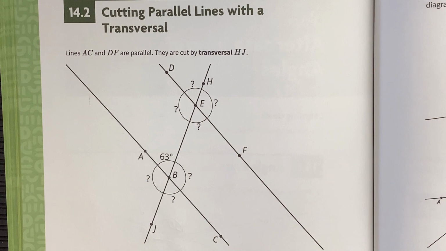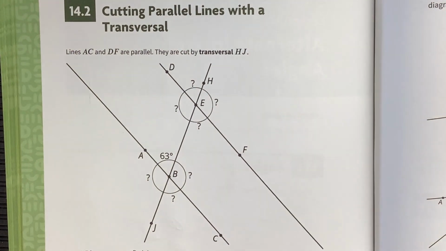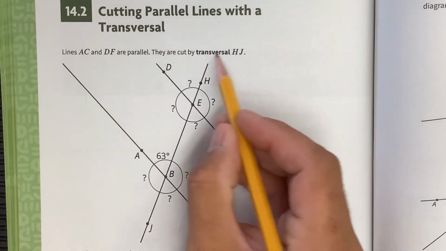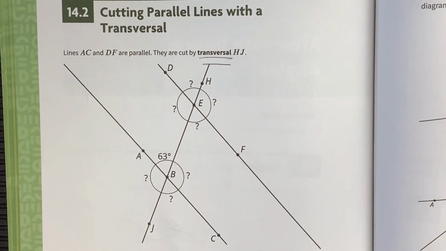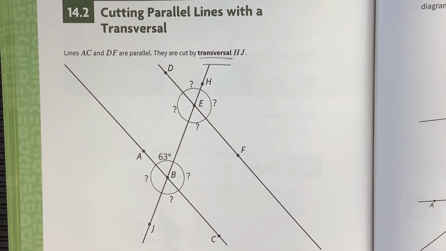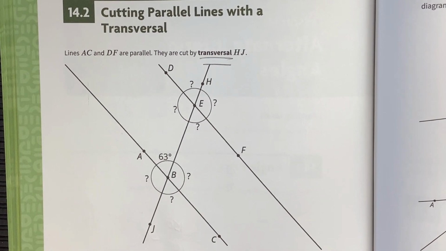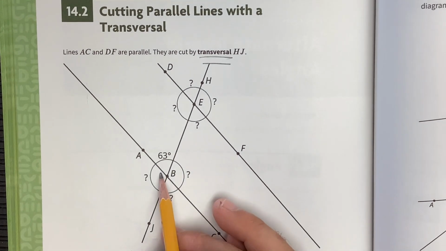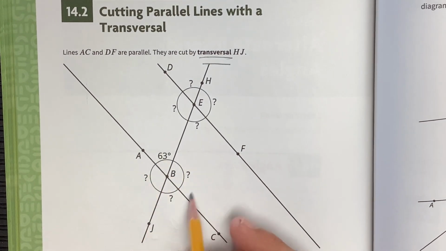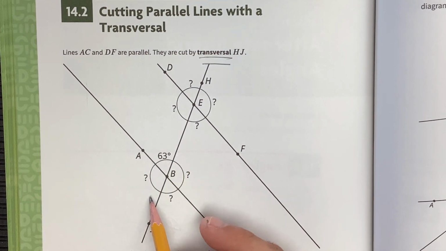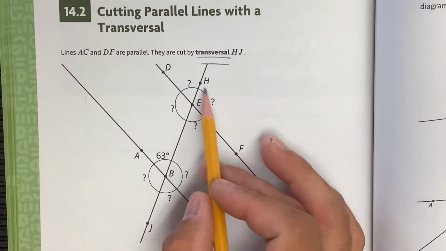If you have two parallel lines and it's sliced by a third line, that third line is called a transversal. All it does is cut a set of parallel lines in half, and we got all kinds of angles there. So I would start on this one, just like we did on the previous page. Can you get all these angles? And then once you do, can you figure out what these are?